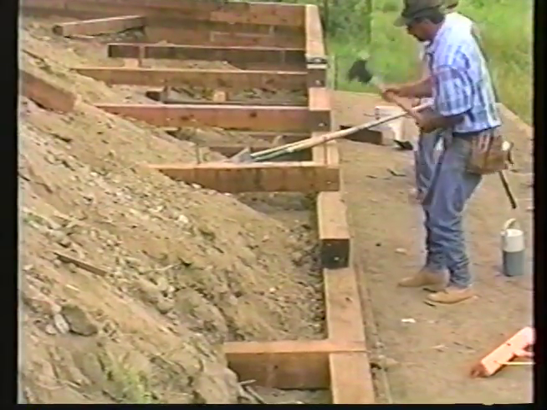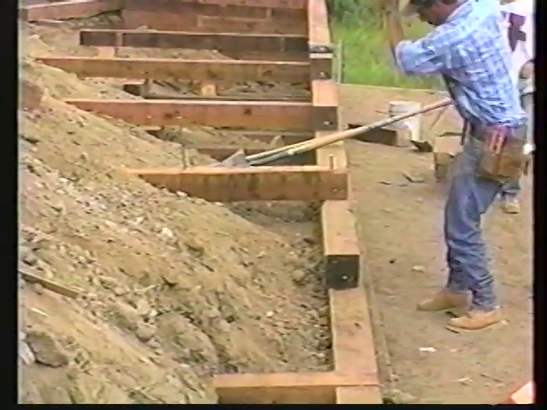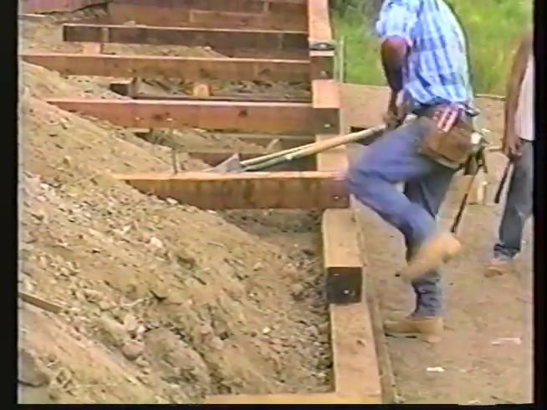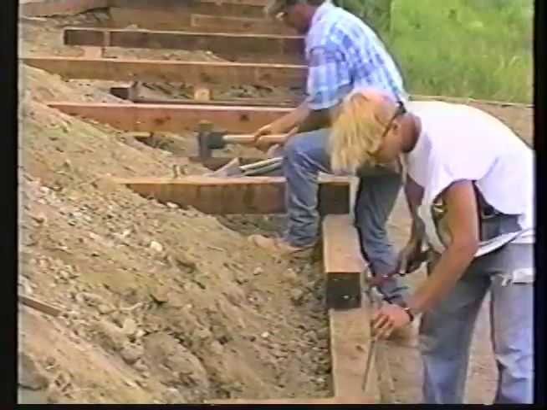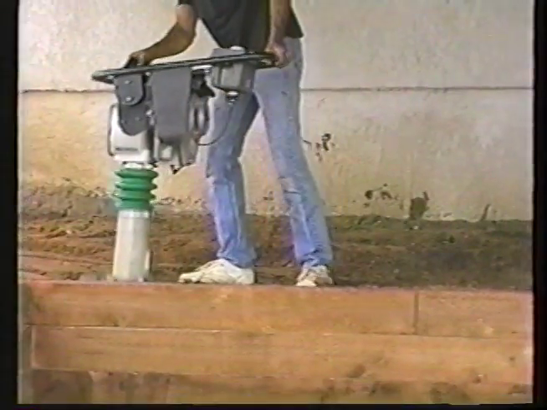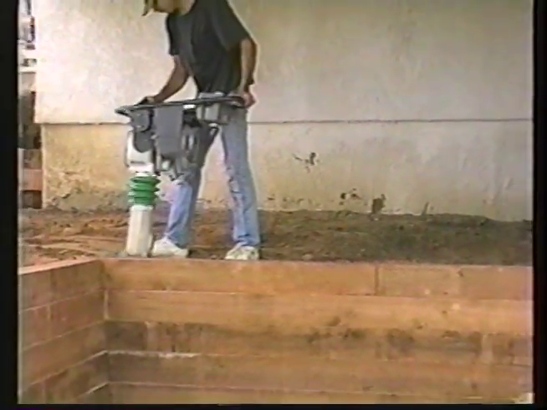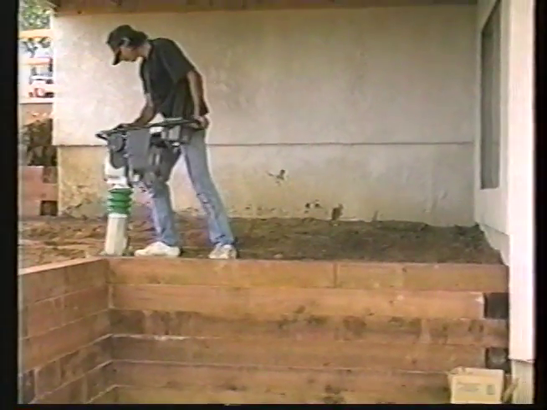Also, as the height of the wall increases, the length of the dead men should also increase. The top course should have no dead men. Finally, use a piece of scrap timber at least 2 feet long for a cross tie. Anchor this to the back of the dead man with a 12-inch spike.